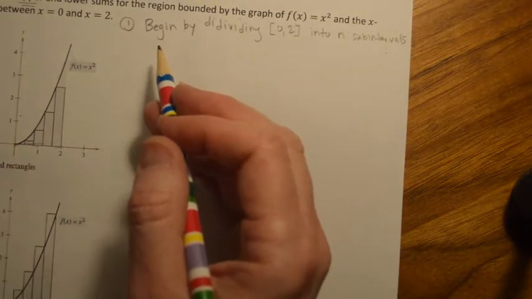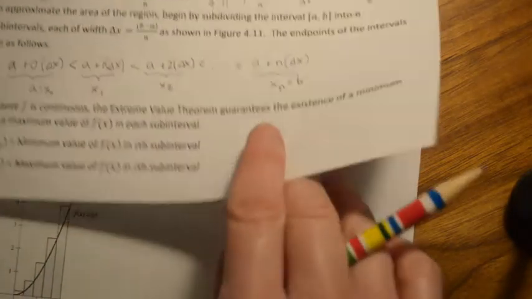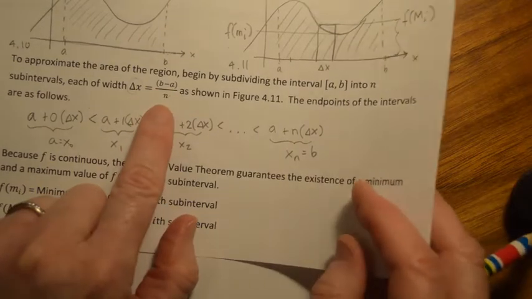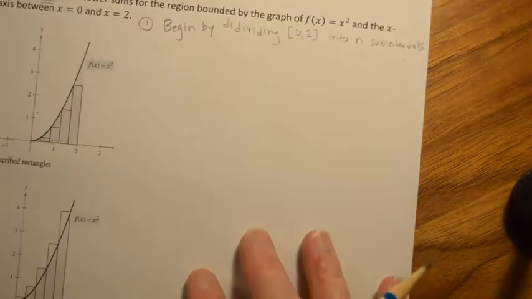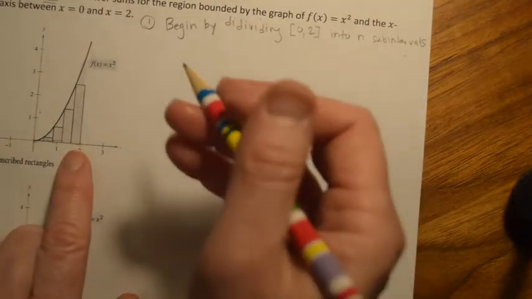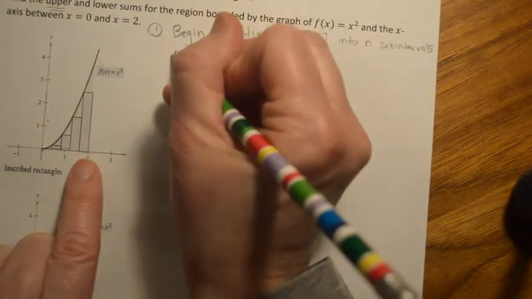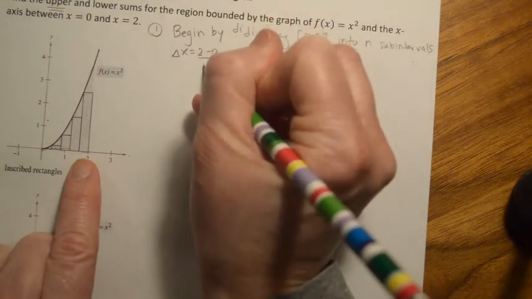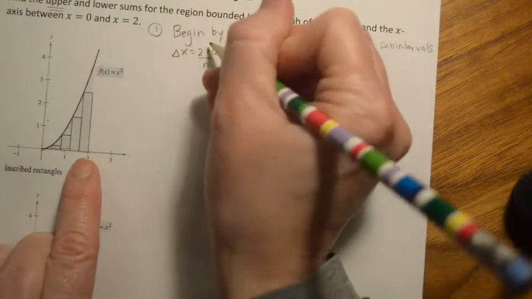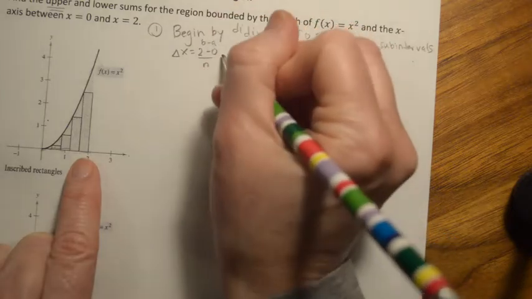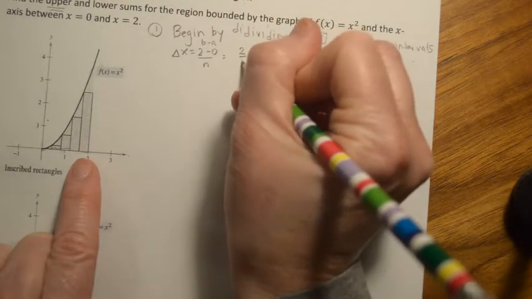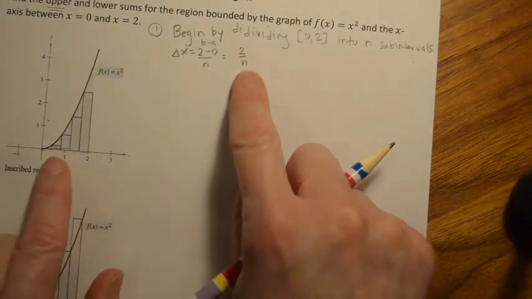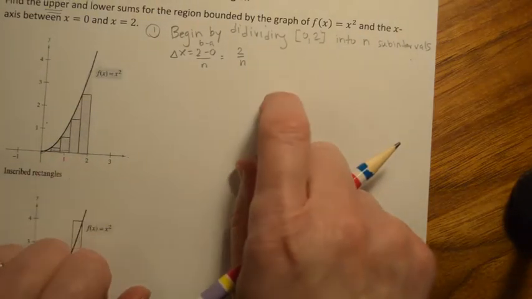So if you remember what it said back here just a second ago, when we want to divide something into n subintervals, we find the length of the interval and divide it by n. So in this case, since it tells us to stop at 2, we're going to end up with delta x equals 2 minus 0 over n, right? Again, this is b minus a, so 2 minus 0, which is equal to 2 over n. So this is delta x, that is the width of each of the rectangles that we're creating.